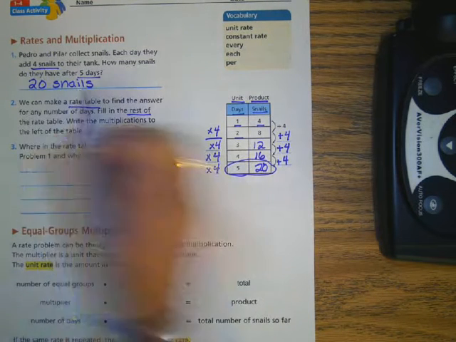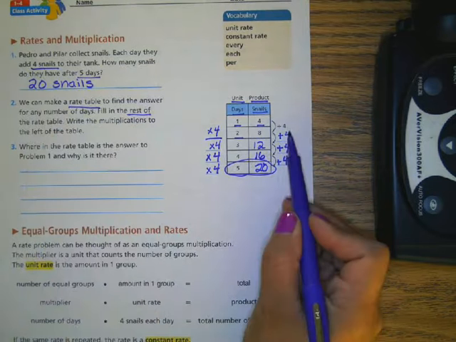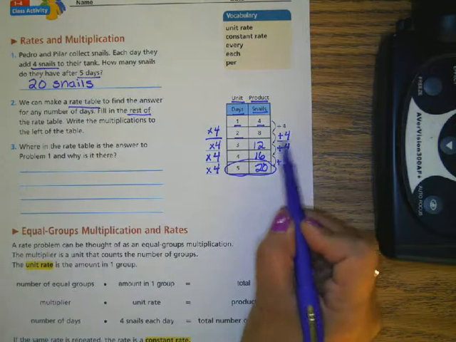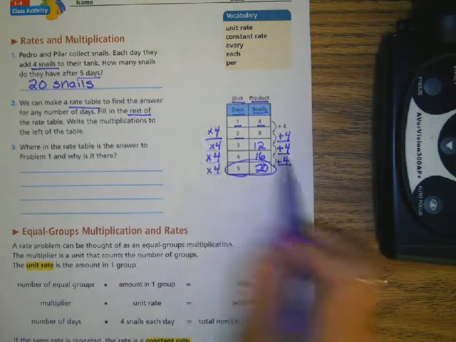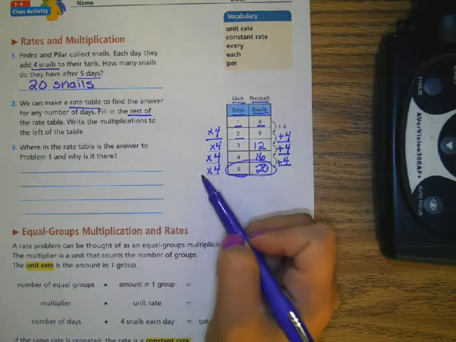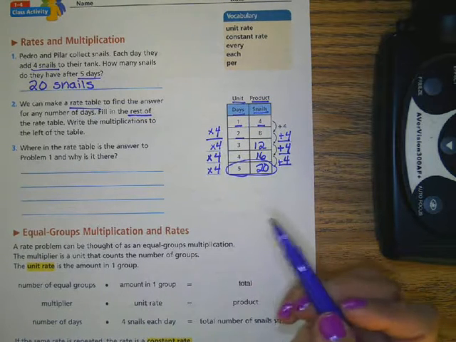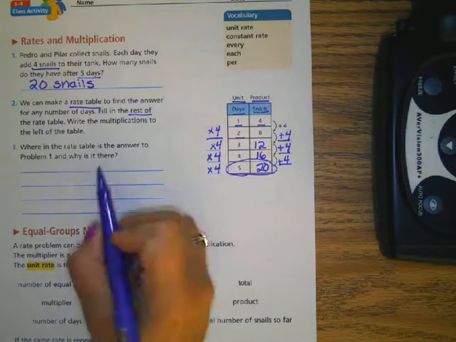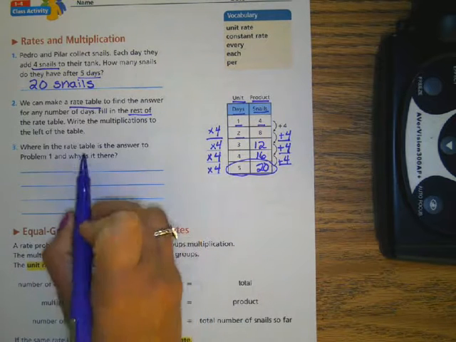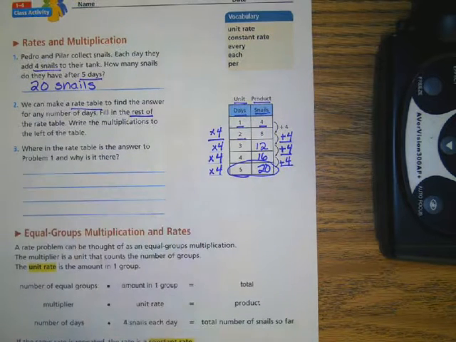Yep. Okay, just a reminder, because I have some questions about this. Do you have to write the plus 4s and the times 4s? Yeah, if there's a blue line, they want you to do that.